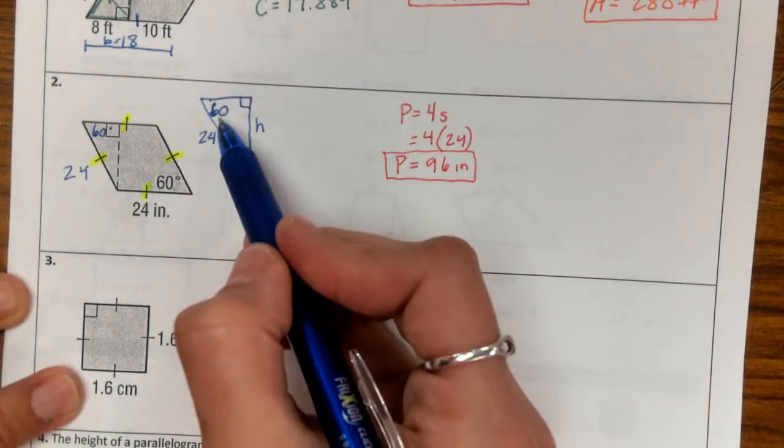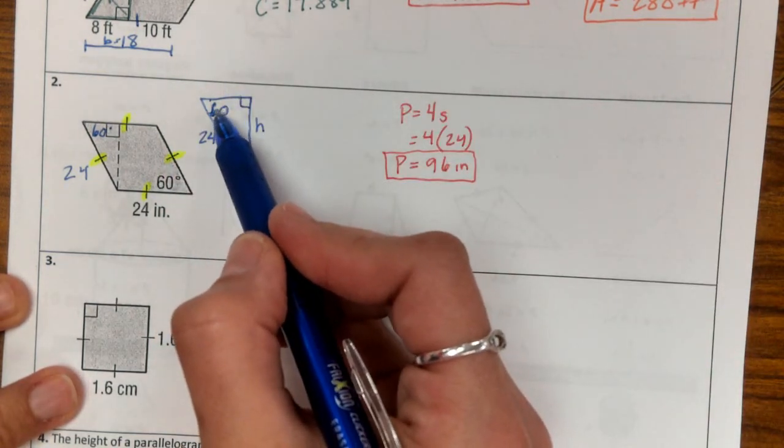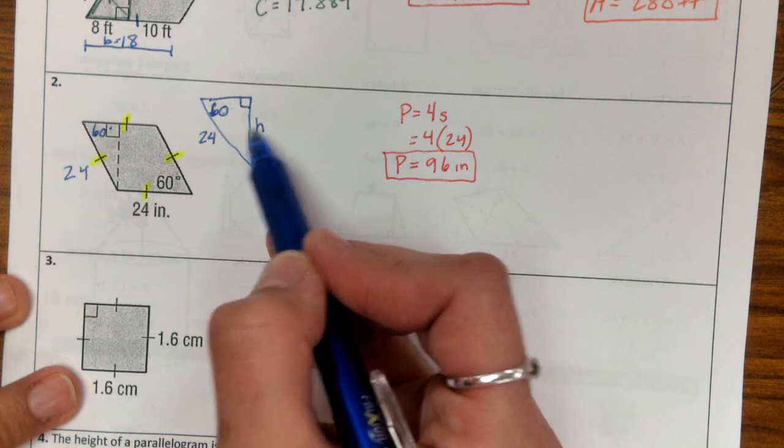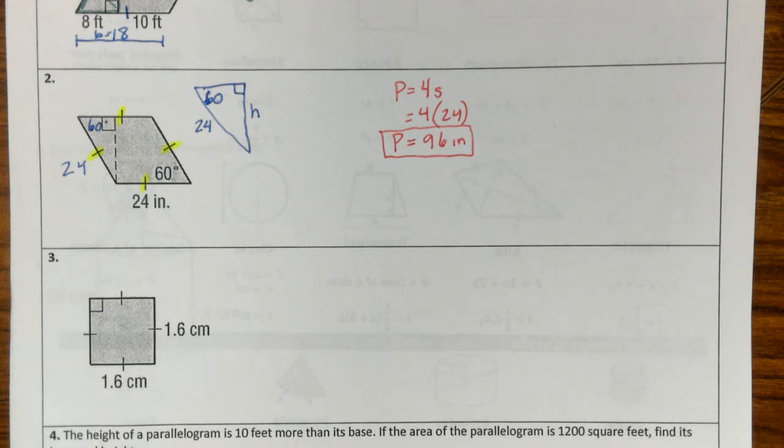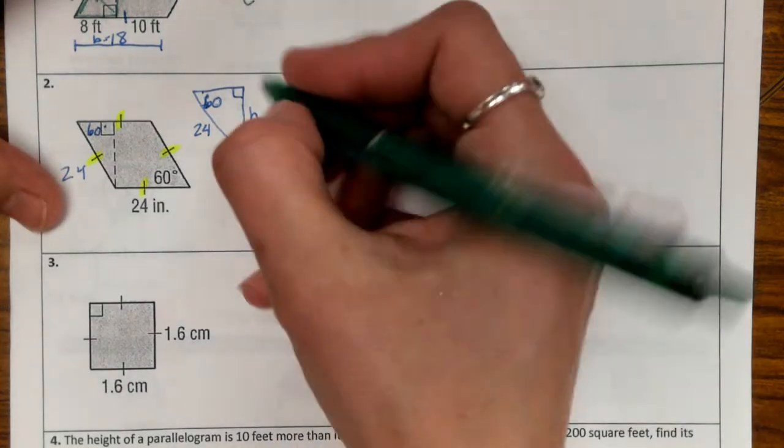Okay? So you can use trigonometry, and you can use the 60 degrees and say, okay, we have our opposite over hypotenuse, and you can use sine. That one you will have to round to the nearest thousandth, and you'll have more numbers. Let's take a look at it with our 30, 60, 90.